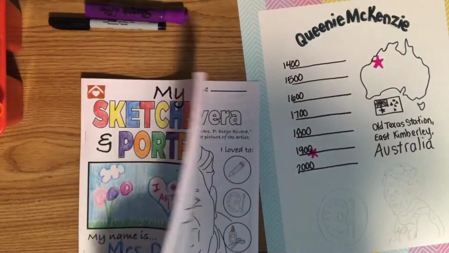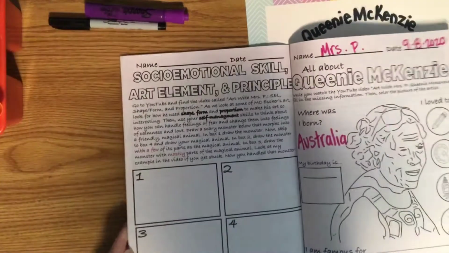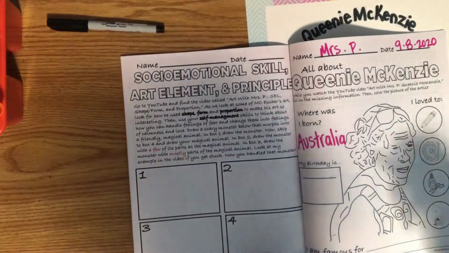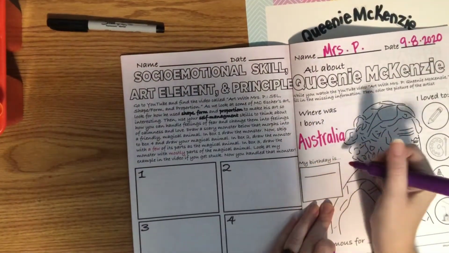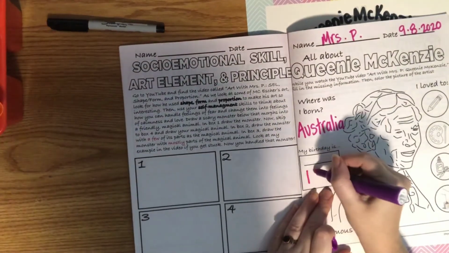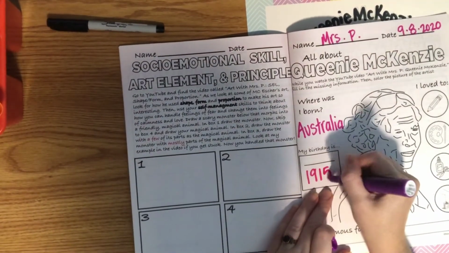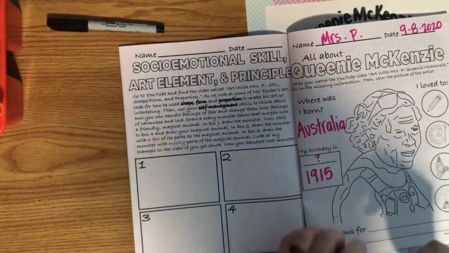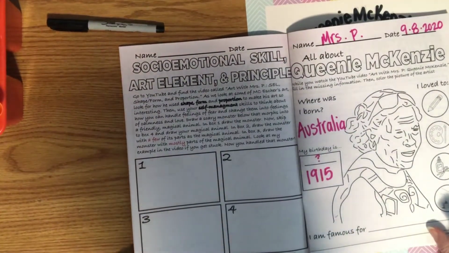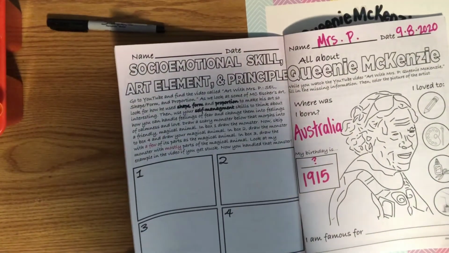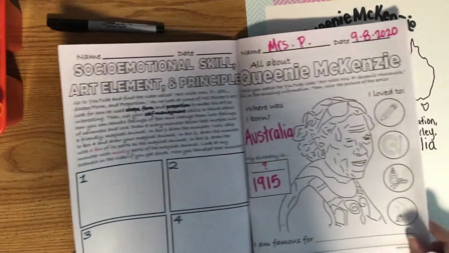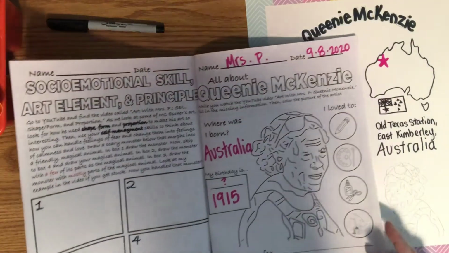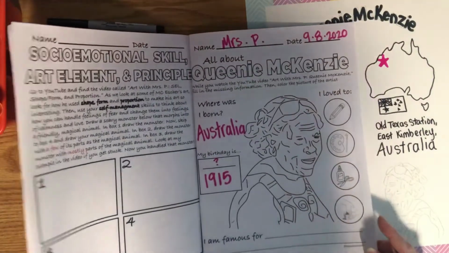So let's go back into our book, and we're going to put right here, my birthday is 1915. For the month, we're going to put a question mark because nobody knows. She didn't even know. Back then, where she was from, they didn't keep track of things like that. That's okay. Not everybody has to.